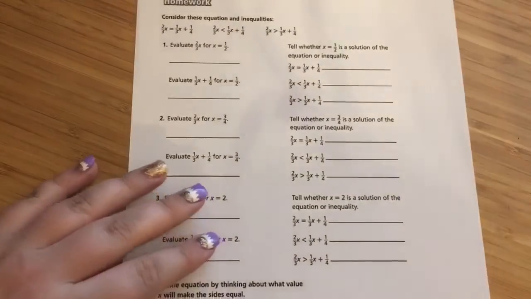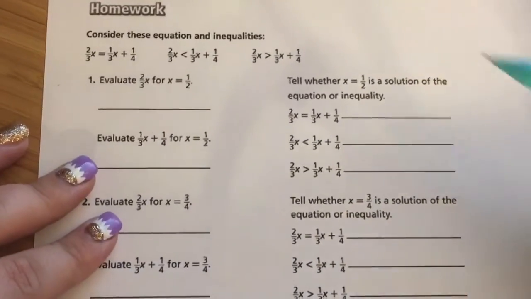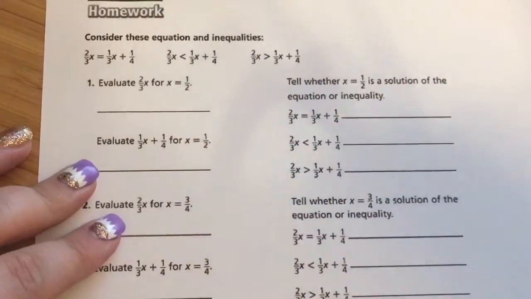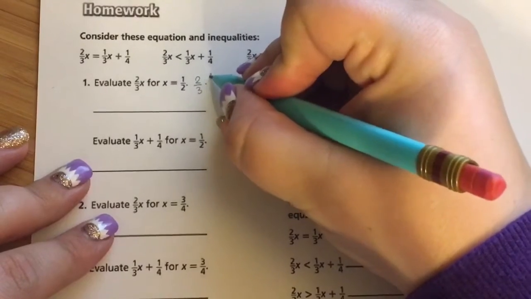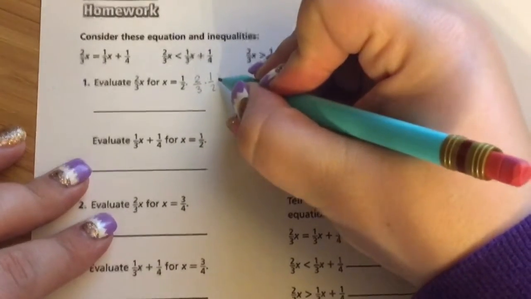Yes! Okay, so we're looking at inequalities. Inequalities, in this case, are going to give us one equation and two inequalities. So they have a greater than or less than symbol. Notice these are not greater than or equal to or less than or equal to.